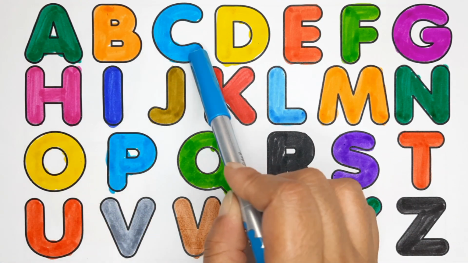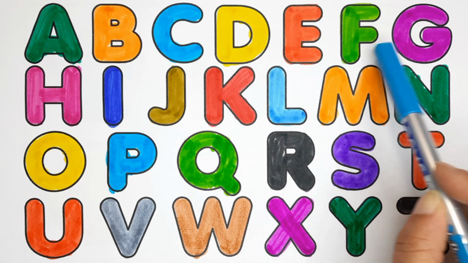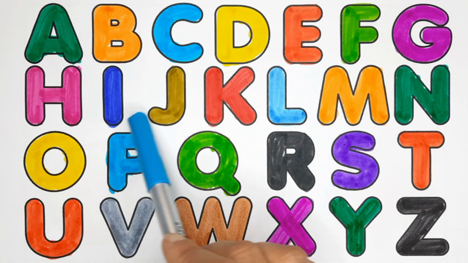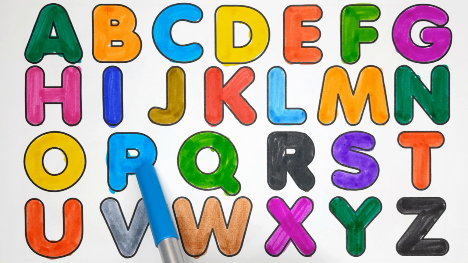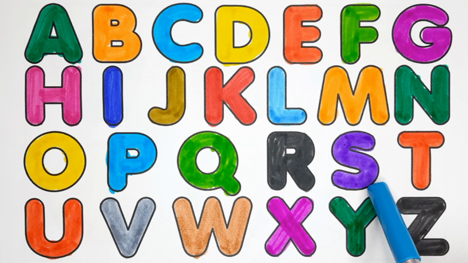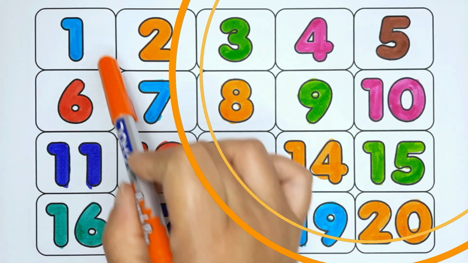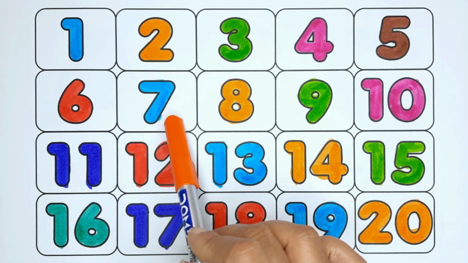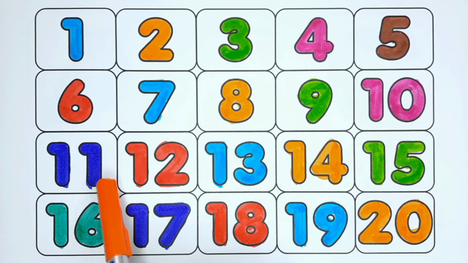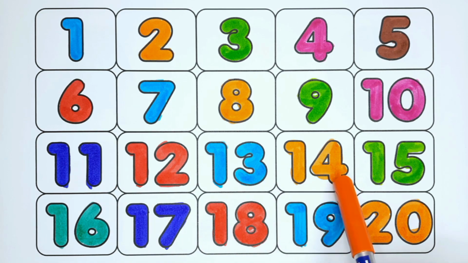A B C D E F G H I J K L M N O P Q R S T U V W X Y Z. 1 2 3 4 5 6 7 8 9 10 11 12 13 14 15 16 17 18 19 20.